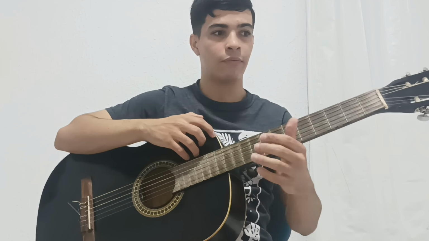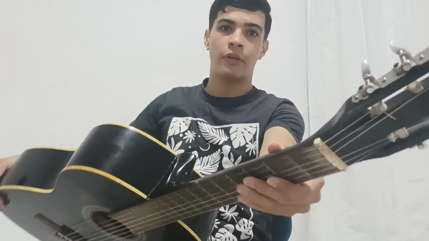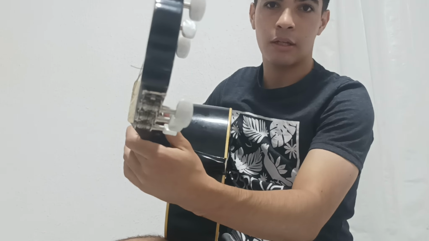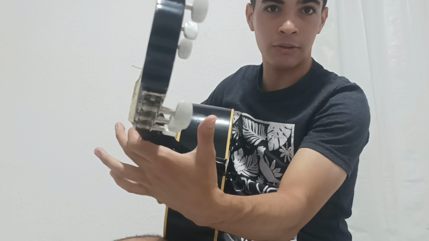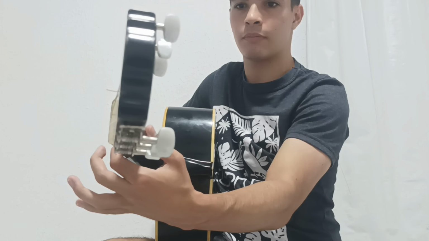If you find it difficult to do the down slide from the 3rd fret to the 1st fret, you can totally take the pressure out of your thumb, take the whole thumb off the neck of the guitar if you want to, just to make it easier. So you can slide it like this. You can completely take the thumb off the neck of the guitar, then slide from the 3rd fret to the 1st fret, like this.